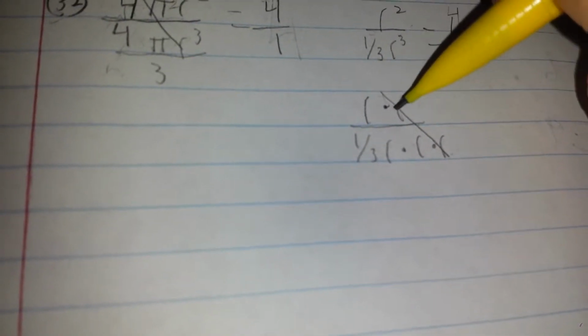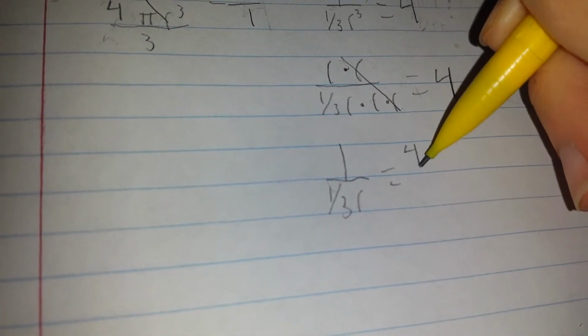And now the r times r cancels with this r times r. Since r times r divided by r times r would be 1, it would leave us with 1 over 1/3 r equals 4 over 1.